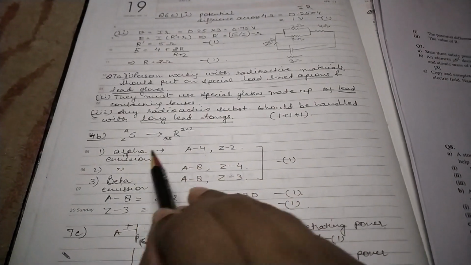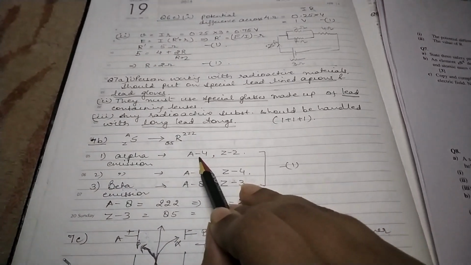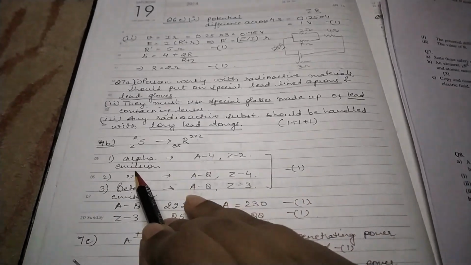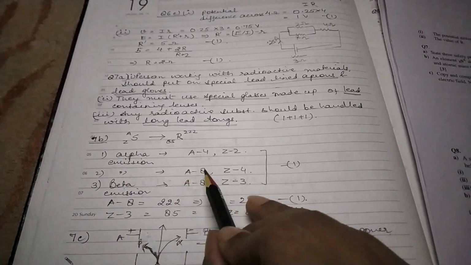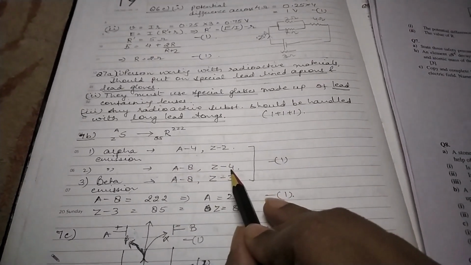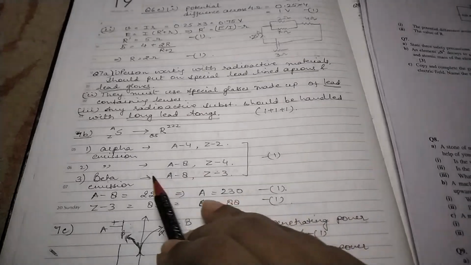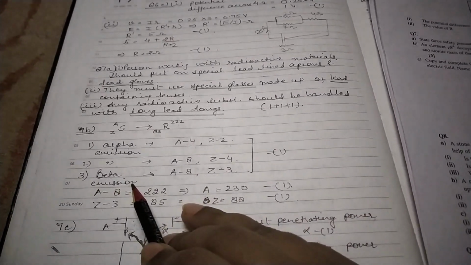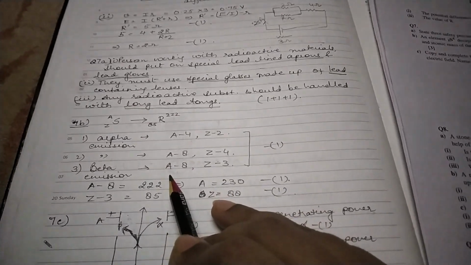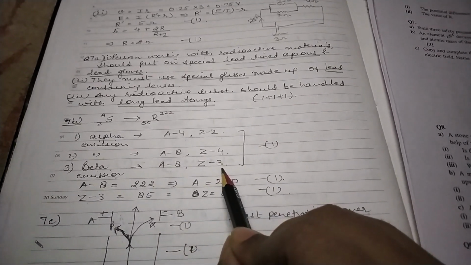particle. So, you all know very well that after 1 alpha emission, the atomic mass is reduced by 4 and atomic number is reduced by 2. So, after 2 alpha emissions, the atomic mass will be reduced by 8 and atomic number will be decreased by 4. But when beta emission takes place, atomic mass remains unchanged and atomic number is increased by 1.